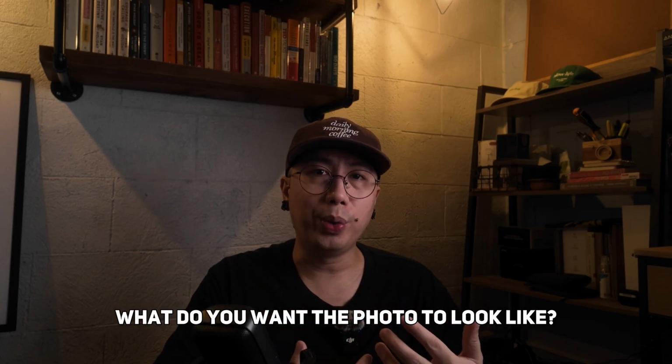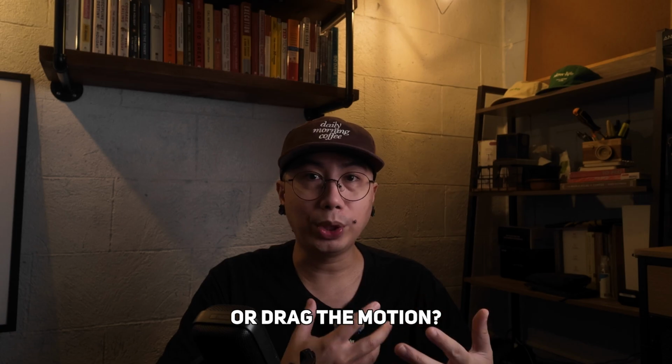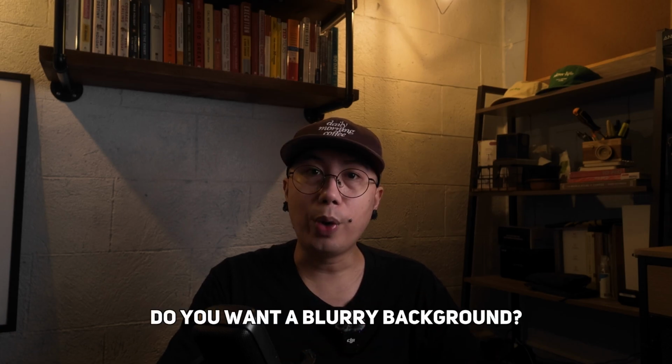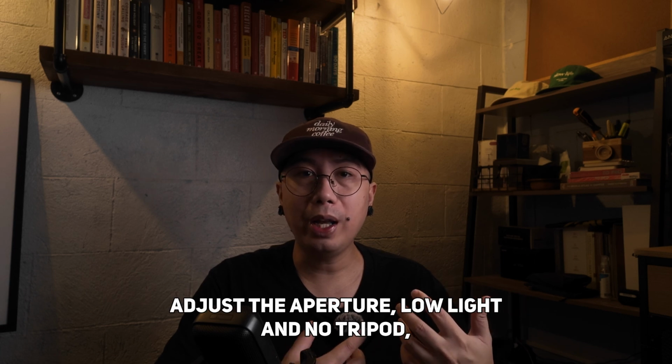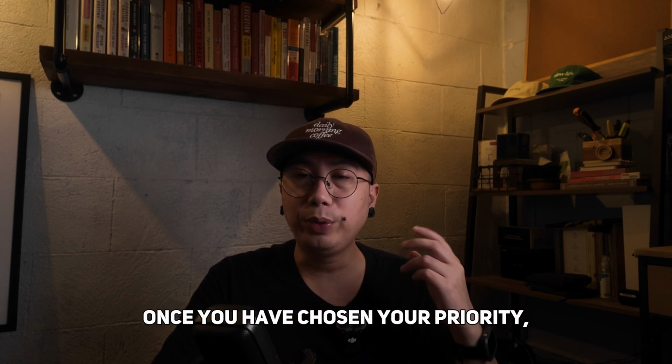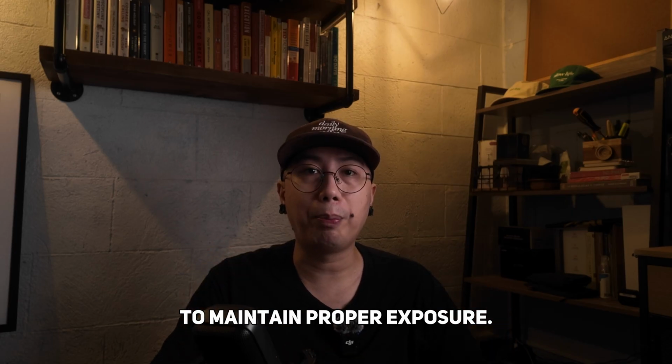What do you want the photo to look like? Do you want to freeze the motion or drag the motion? You start with shutter speed. Do you want a blurry background? Adjust the aperture. Low light and no tripod? Then adjust the ISO. Once you have chosen your priority, you then adjust the other two to maintain proper exposure.